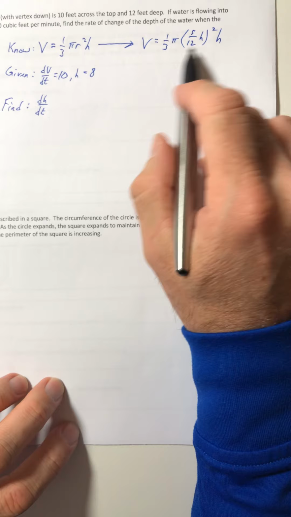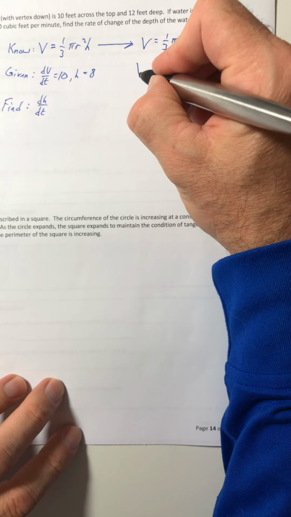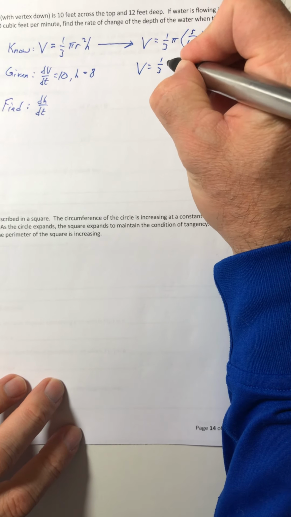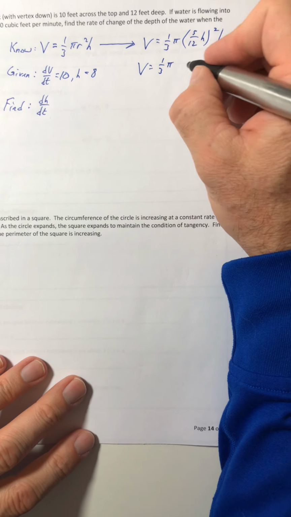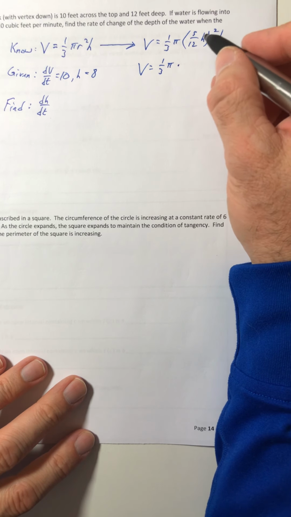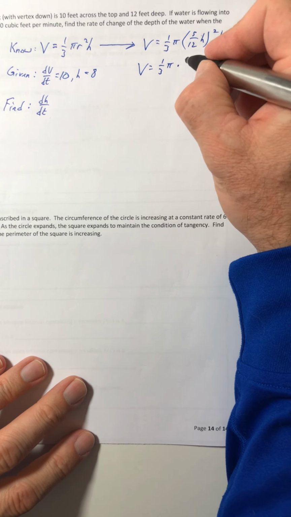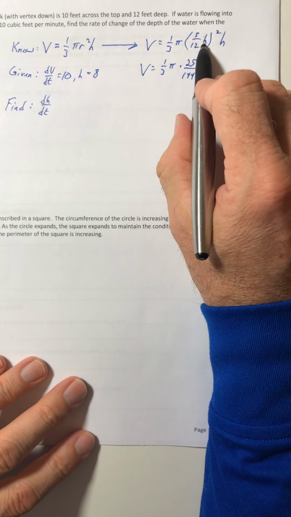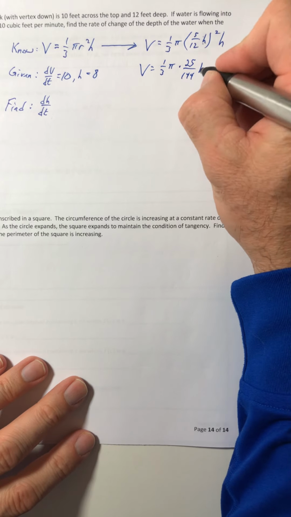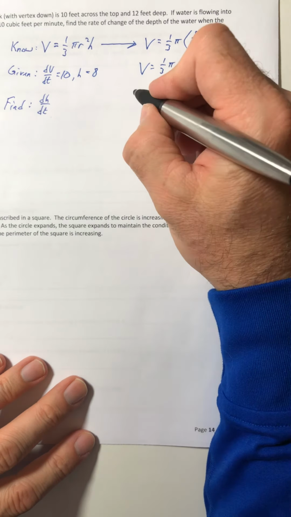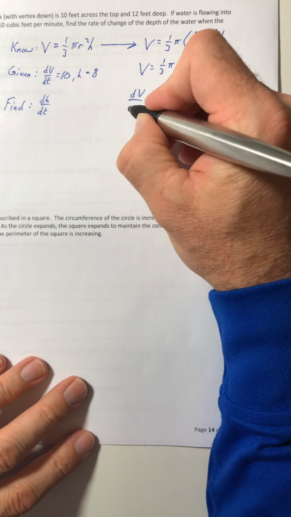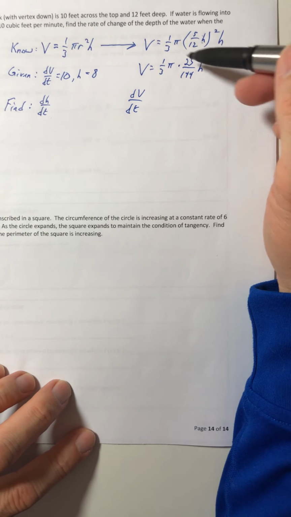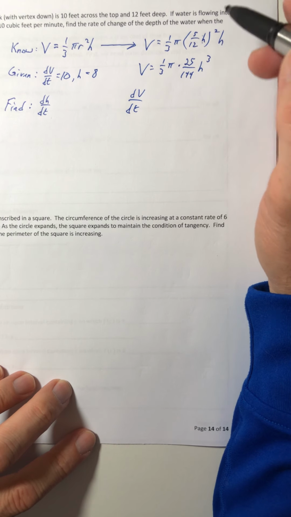And then I'm going to simplify this just a little bit. I'm going to keep the 1/3 pi kind of separate, but I'm going to square this stuff in here. So it's 25 over 144. And then that's h squared times h, which would be h to the third. So now that it's in terms of just h, now I'm going to take a derivative.